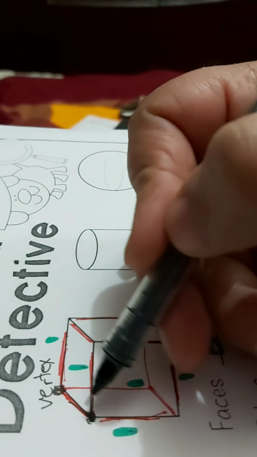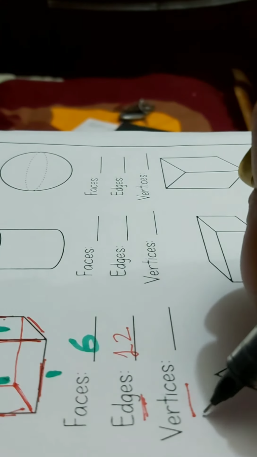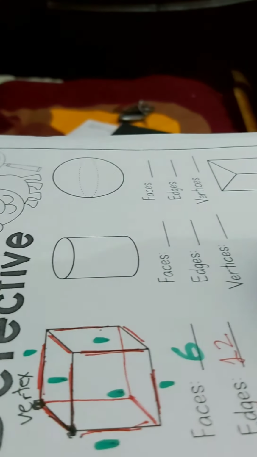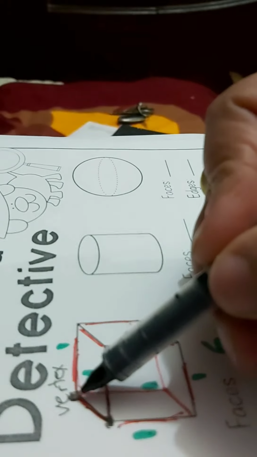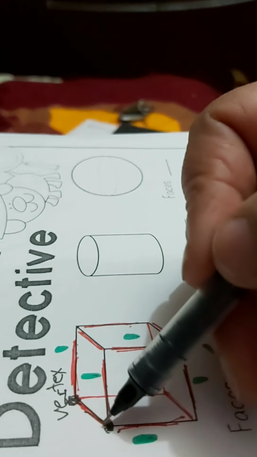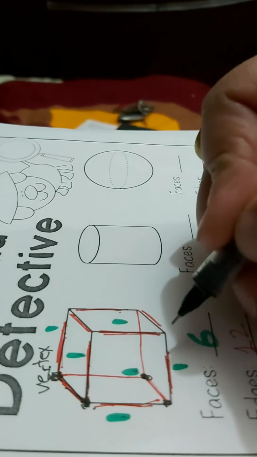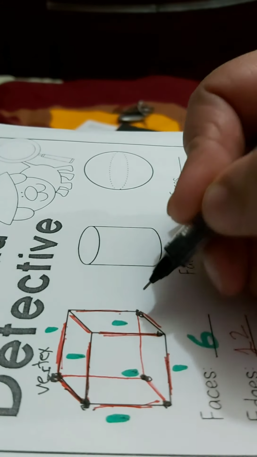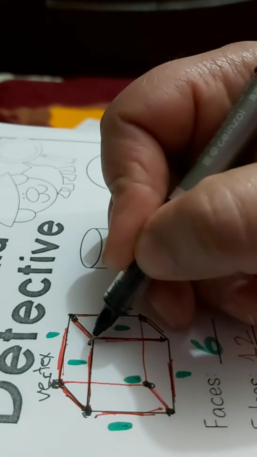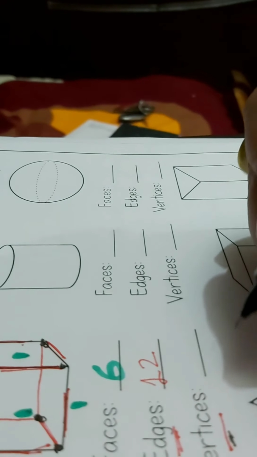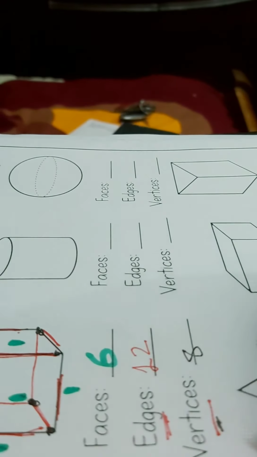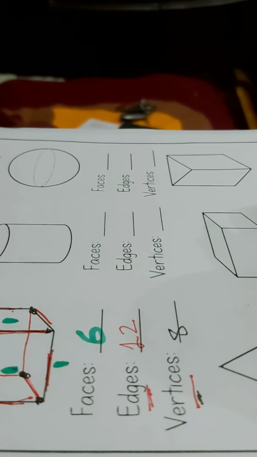If I have more than one, it will be called vertices. More than one are vertices, and one point is a vertex. One, two, three, four, five, six, seven, eight. So we have eight vertices.